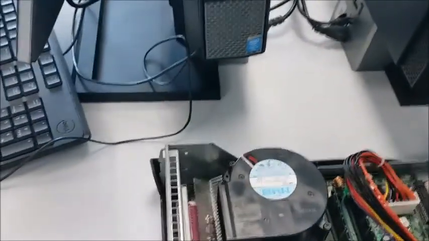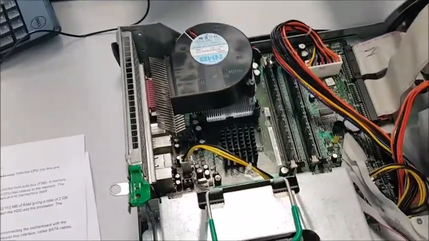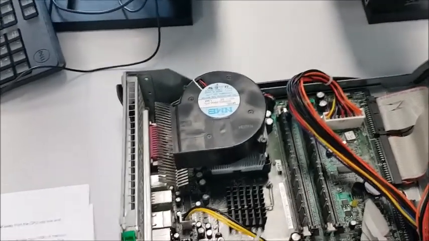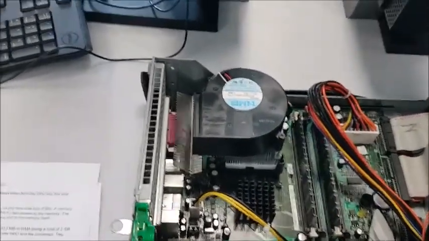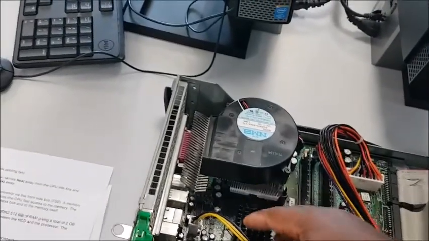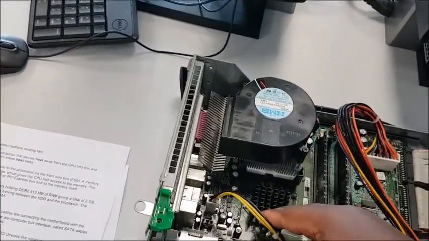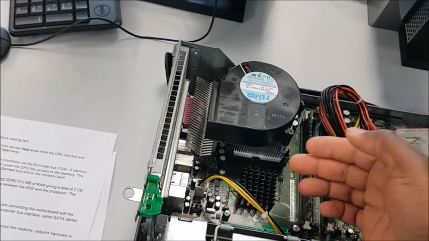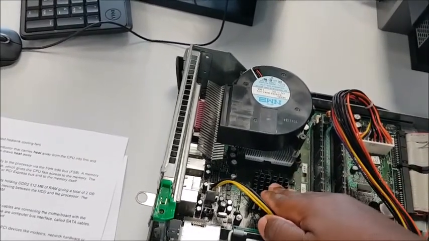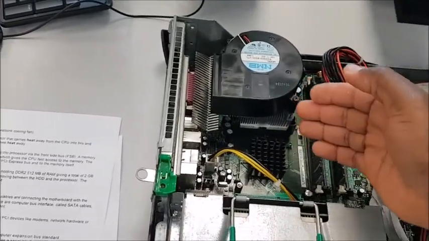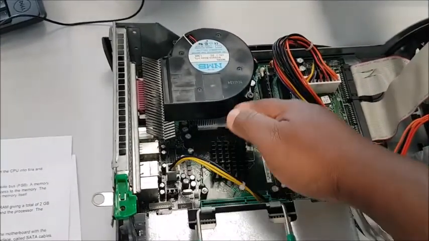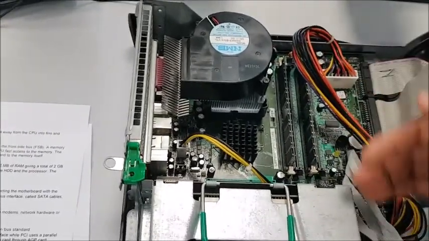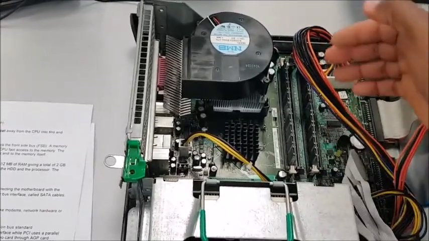Right away from our processor, we can see what is right here, which is our north bridge. The north bridge is directly assigned next to the processor. We could see it's directly connected to our processor via our front side bus called FSB. A memory controller is located on the north bridge, which gives the CPU fast access to the memory. That's the idea of the north bridge. And we have our south bridge, which is also next to our RAMs. That is where we can find our south bridge.